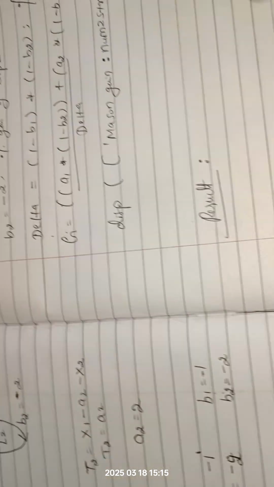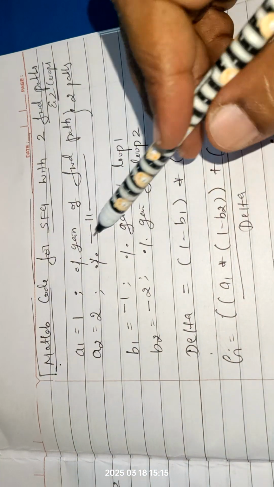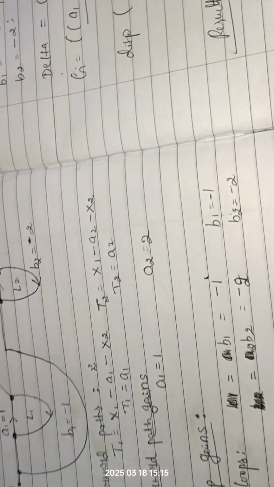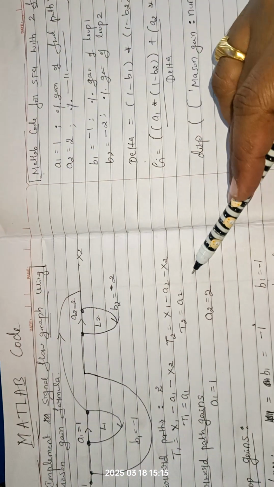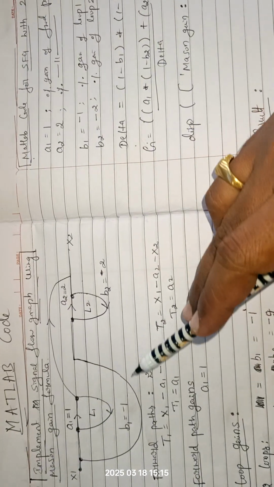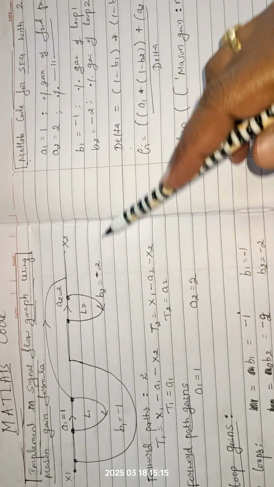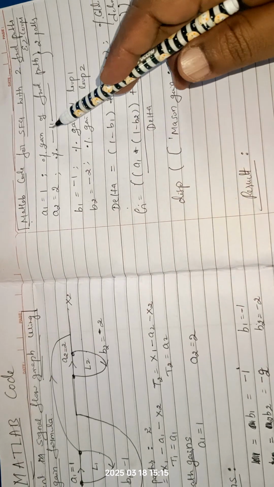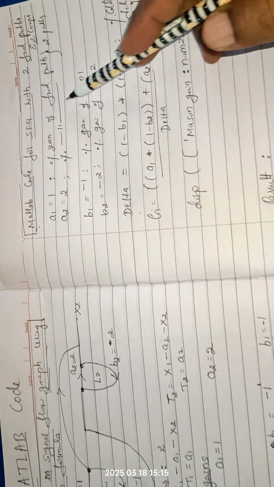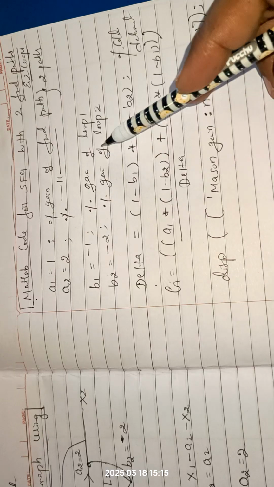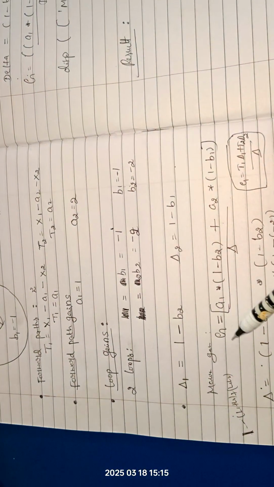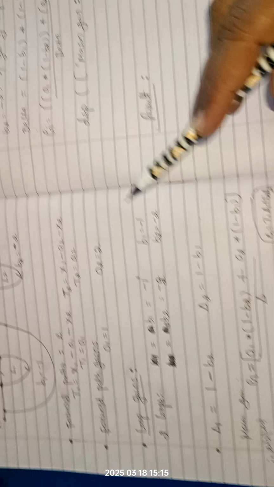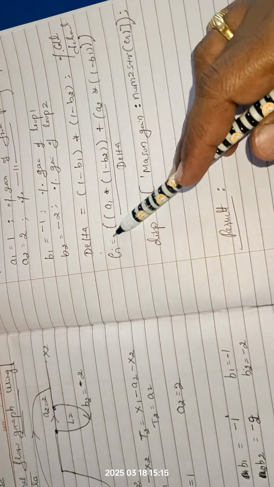Okay, so for this, the Matlab code is going to be like this. A1 value, what is the value of a1? You can just look at this, a1 is 1. What is the value of a2? 2. What is the value of b1? b1 is -1. What is the value of b2? -2. So after this, you can just look at, these are the two forward paths, these are the gains of the loops. Then delta, what is the delta function? We have taken the same thing we have written here. Then what is the gain formula?